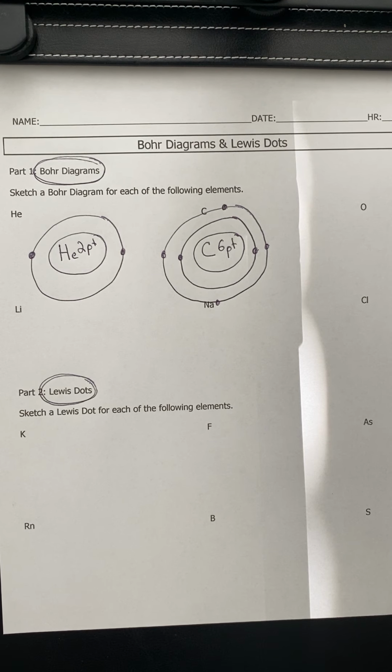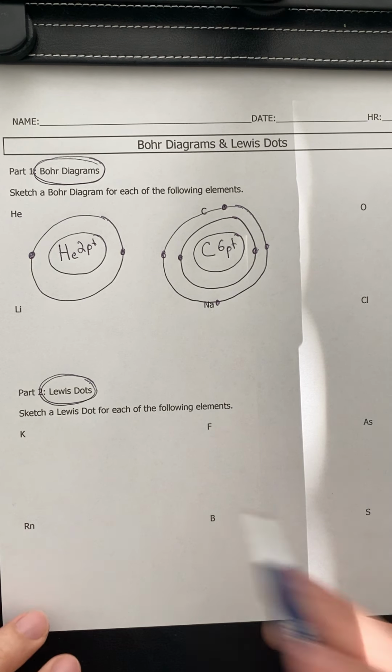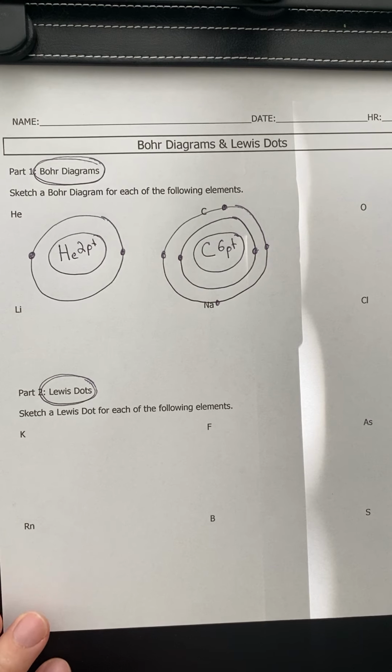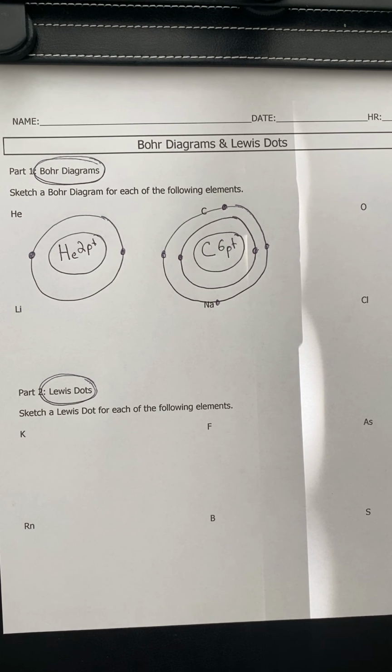So that's the way you work with the Bohr diagrams. The Lewis dots, there's less information there, but you're usually using them when you're showing how things are going to end up forming compounds and molecules and whatnot. We're just looking at some elements and how we draw the Lewis dots for those.